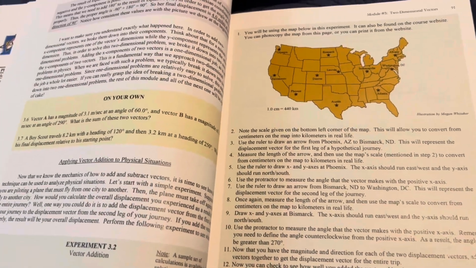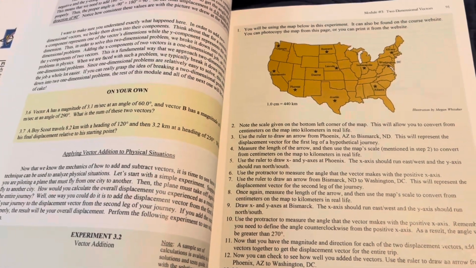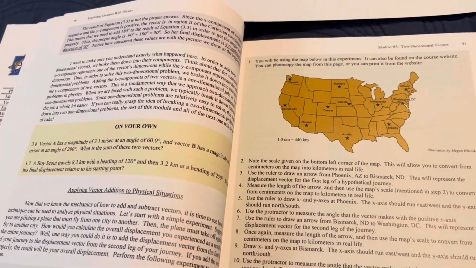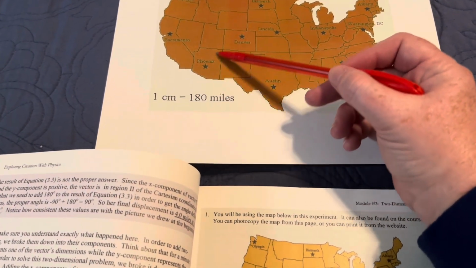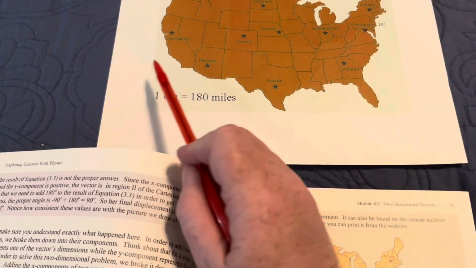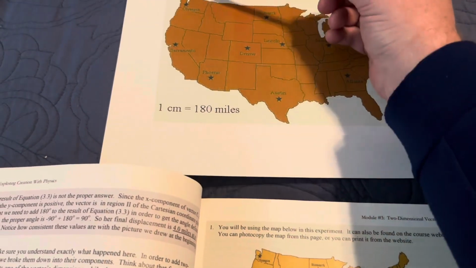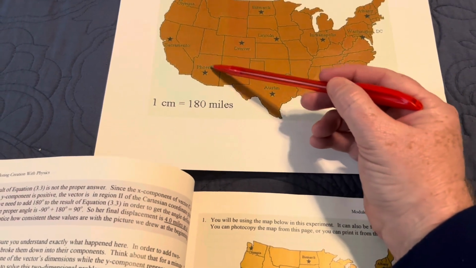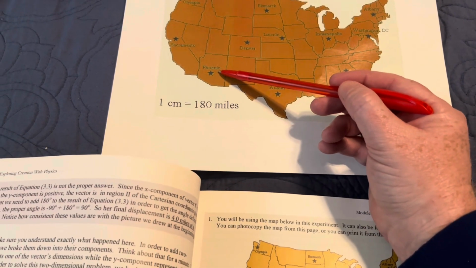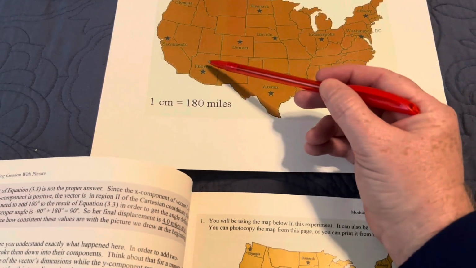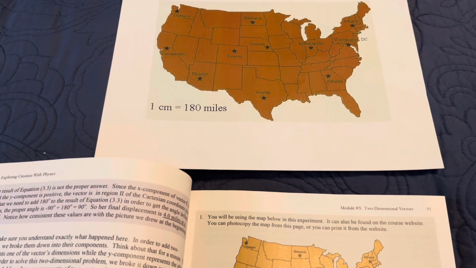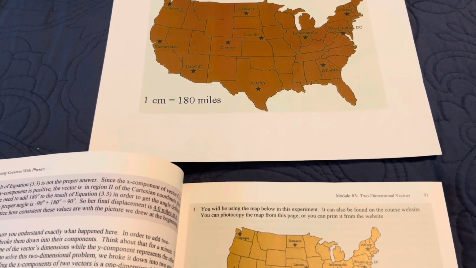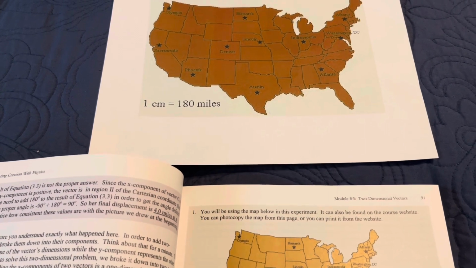Hey guys, I just want to go over a couple of things with experiment 3.2 because a few of you got confused. So what you're going to do is mark from Phoenix to Bismarck on your map, and then you're going to measure that, right? You're also going to set up an X and a Y axis so that you can get your angle, right? So I did this and I have a measurement and I have my angle. With that, I'm able to get my X component and my Y component, okay?